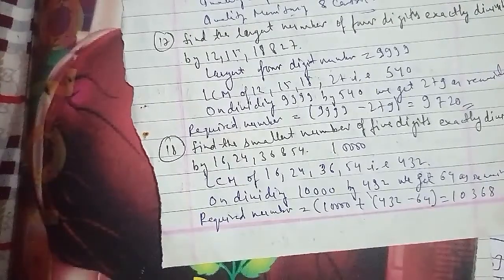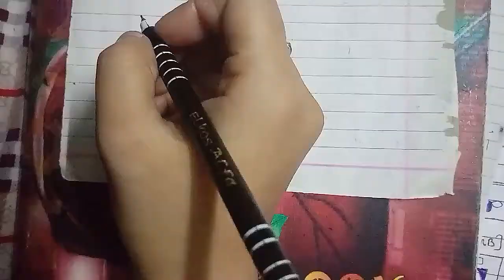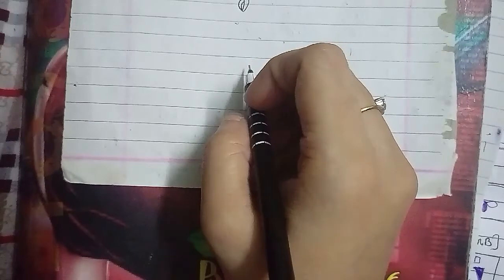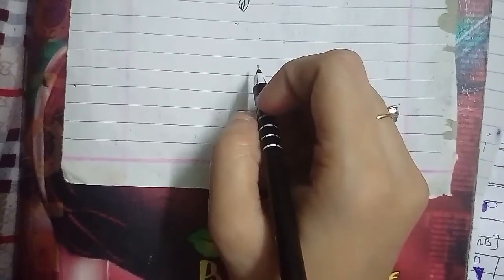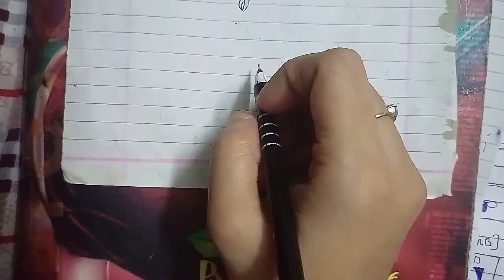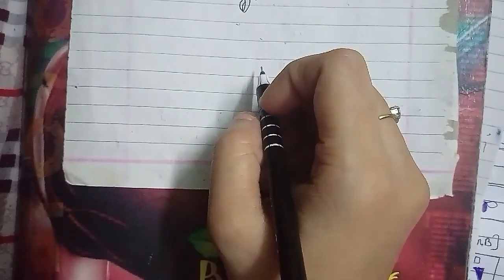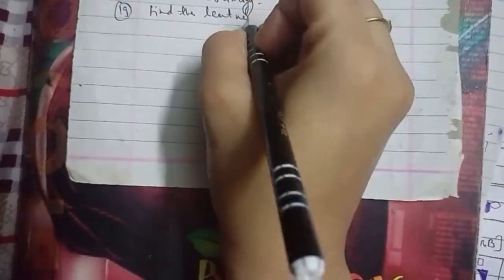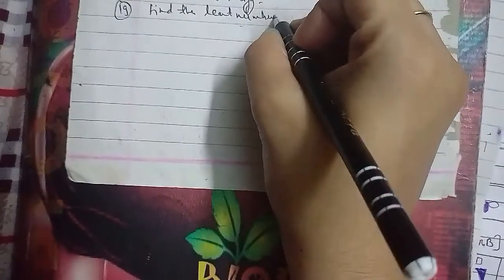19th question of the session: find the least number which when divided by 20, 25, 35 and 40 leaves remainder 14, 19, 29 and 34 respectively. So here we go ahead with the question solution.